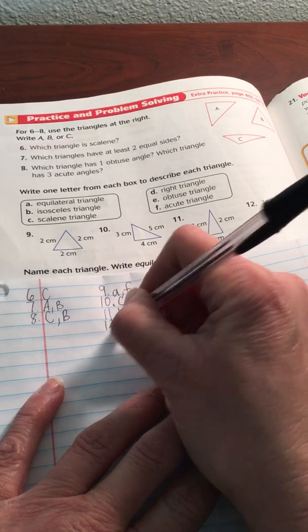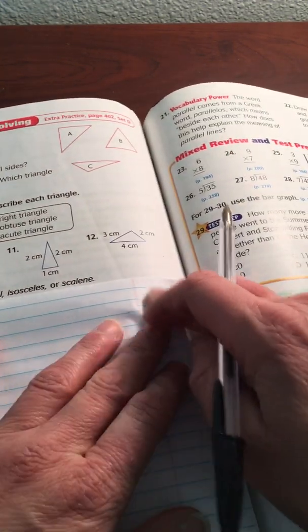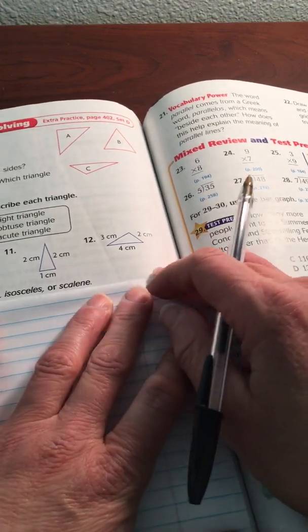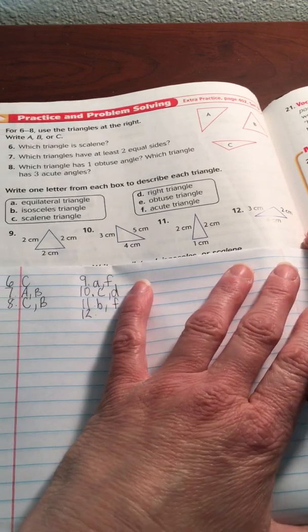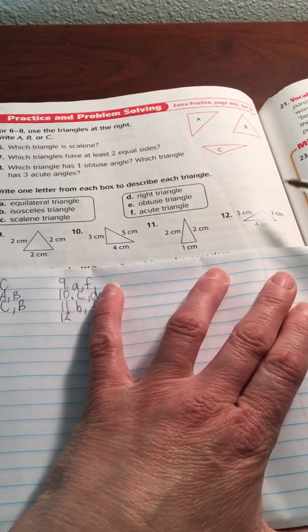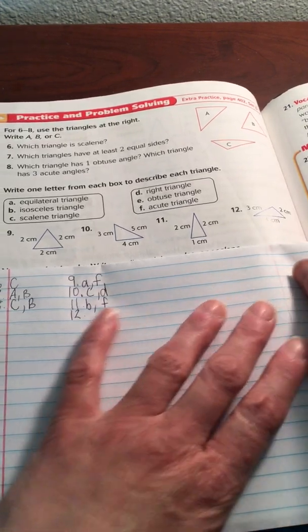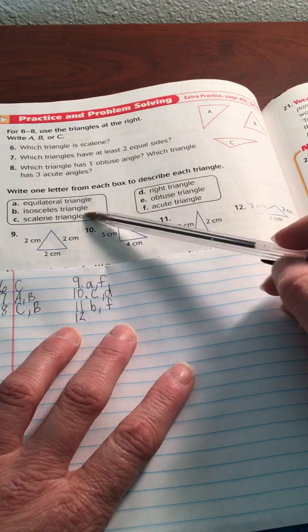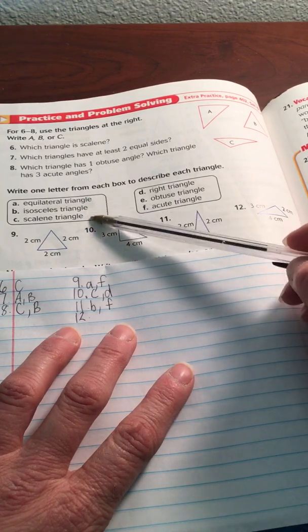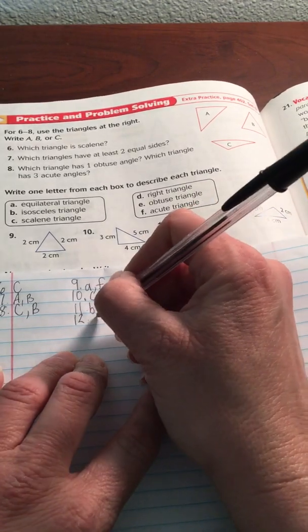Okay, and we have one more here. We have number 12. Let's take a look at this guy over here. I want to start with sides first. Now I notice on the sides we have a 3 centimeter, a 2 centimeter, and 4 centimeters. None of those are the same. Think about which kind of sides that would be when none are the same. If you said a scalene, you are correct.